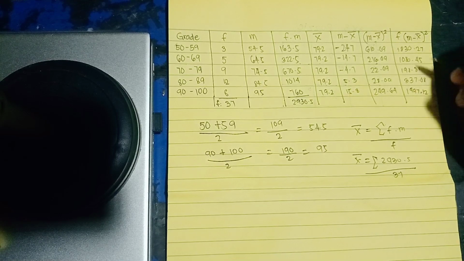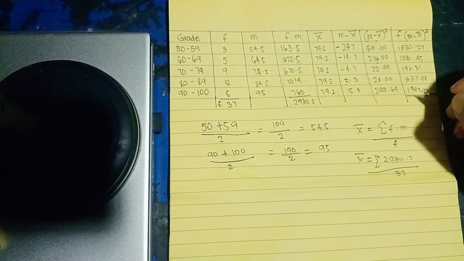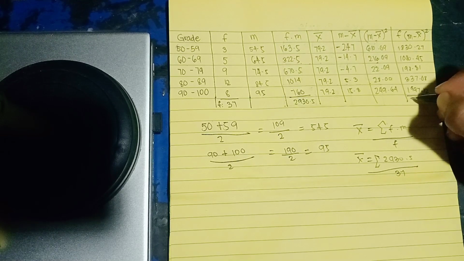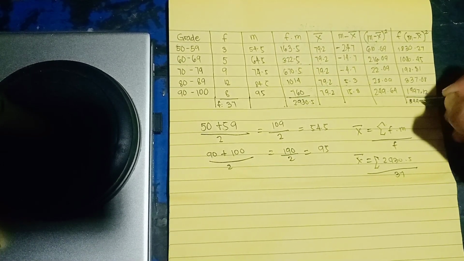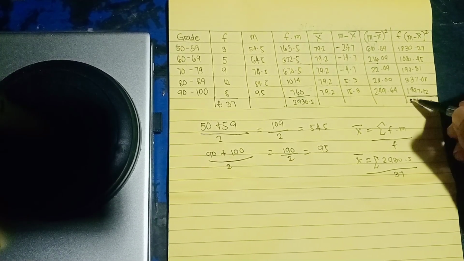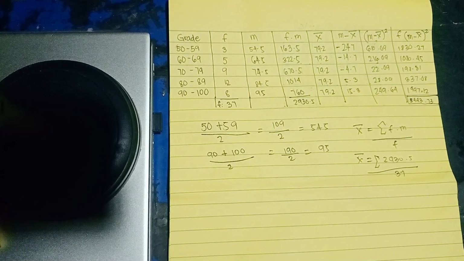And after that, you need to total this, which is equal to 5,443.73. But that is not the standard deviation.